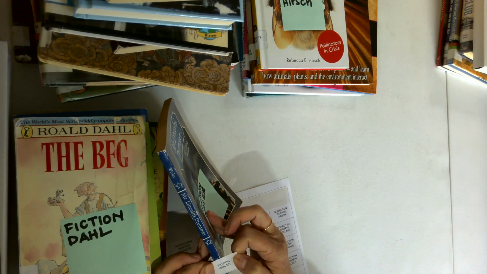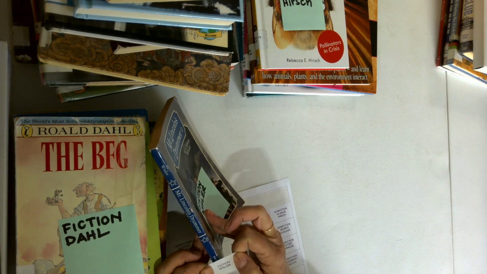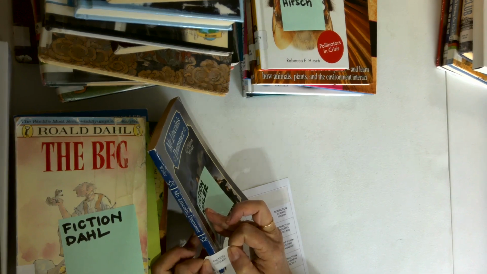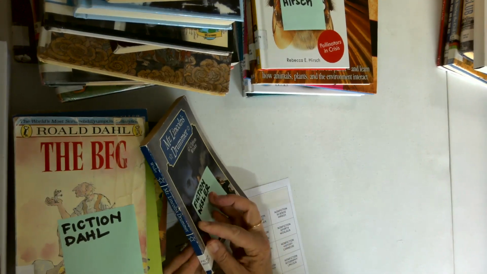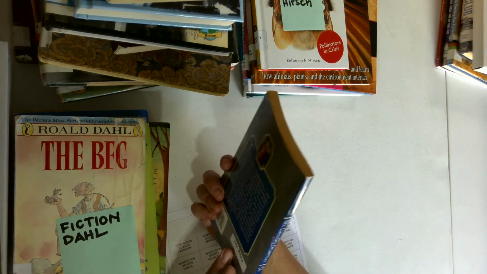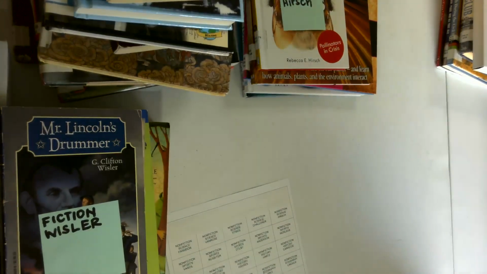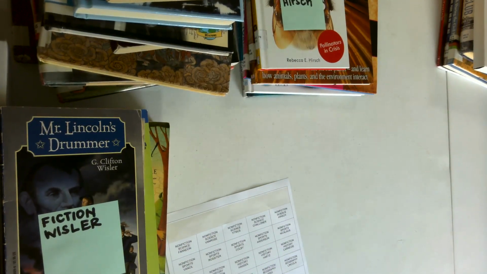Now, some people like them way low down here. So you have to decide as the librarian if you want everything to look the same. You decide exactly how you want that done. All right, now what I'm going to do is, those labels are going to come off if I'm not careful.